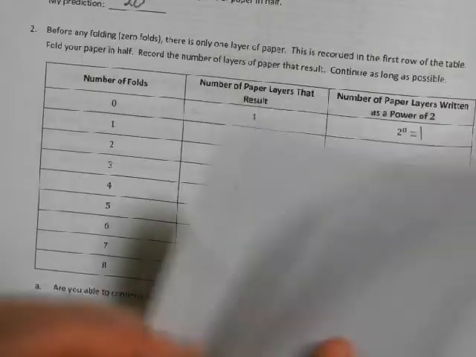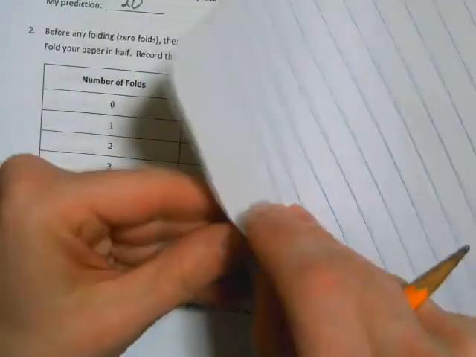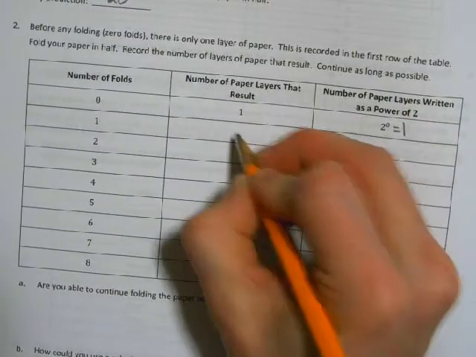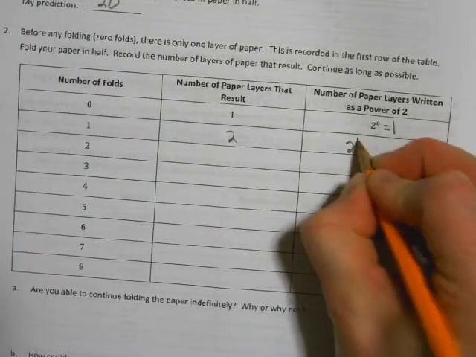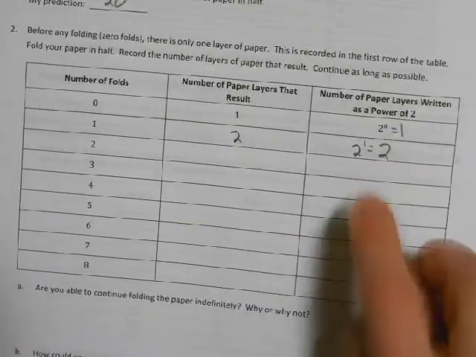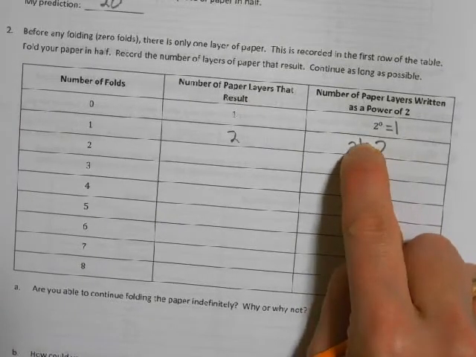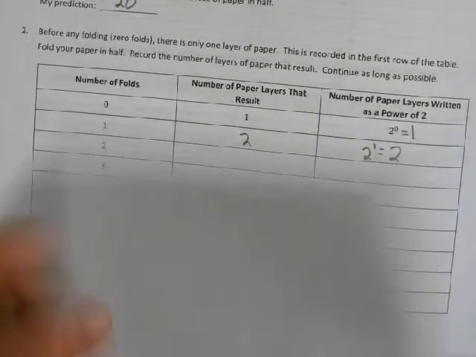So take your paper, fold it in half. If you look at it, you have 2 layers of paper right there. So number of paper layers, there are 2 of them. And so that's 2 to the power of 1, which equals 2. So this means that I folded it 1 time, which gave me 2 layers. It says fold it again.